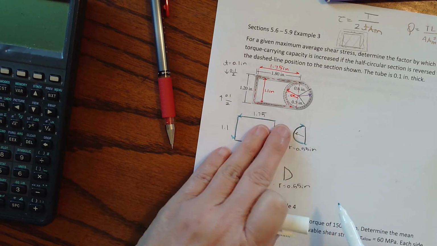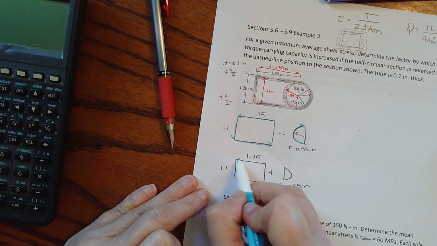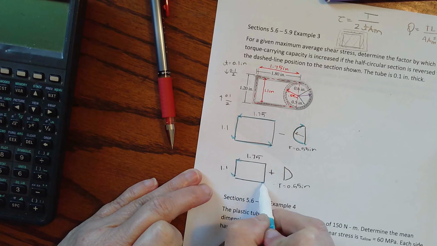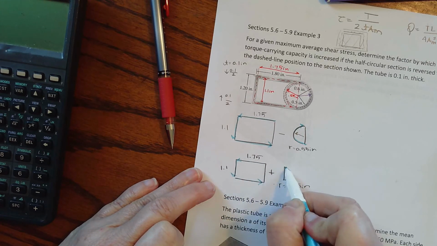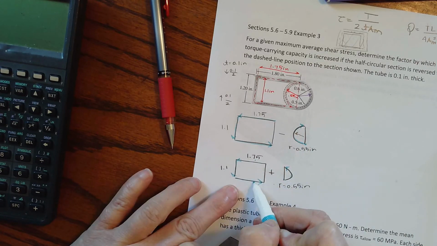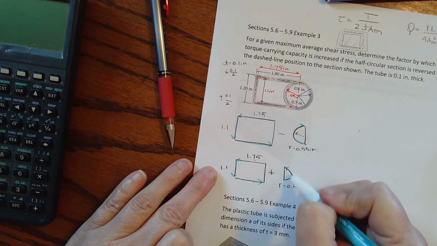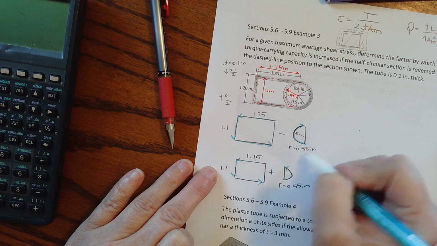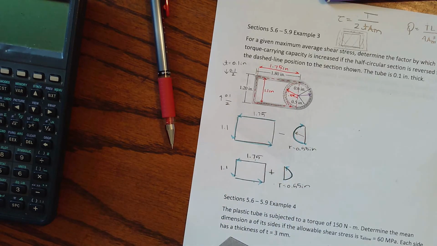Here we have 1.75, 1.1, 1.75. So it's the same amount of path. It's going to be 2 times 1.75, 1.1, and then the path of half the circumference of a circle.